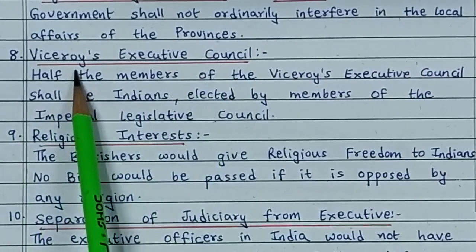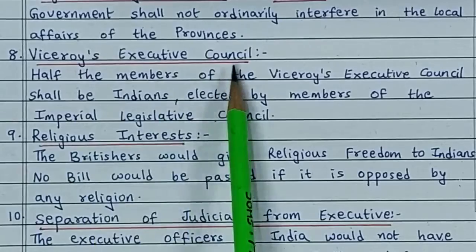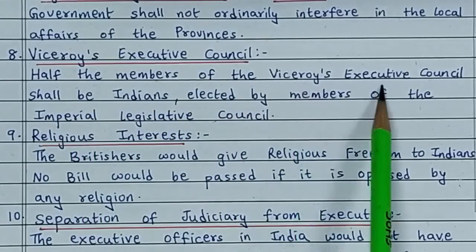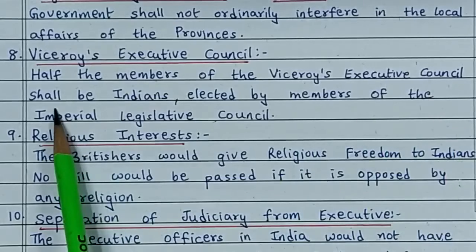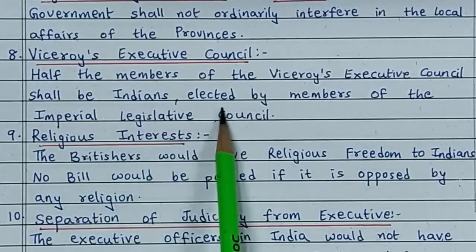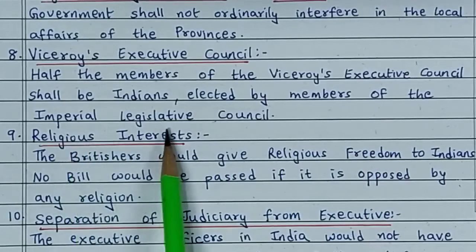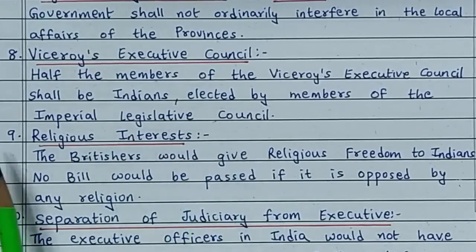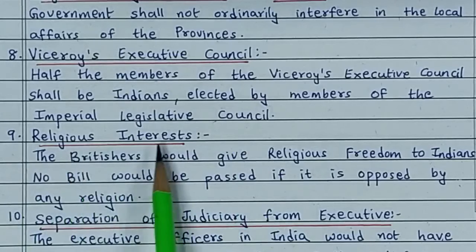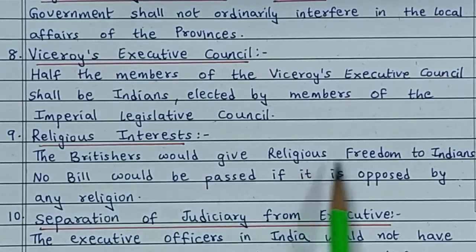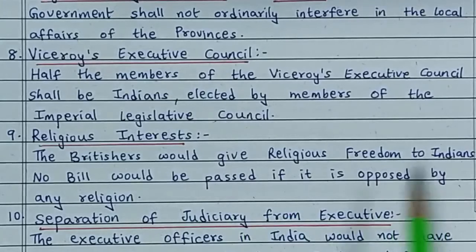8. Viceroy's Executive Council. Half the members of the Viceroy's Executive Council shall be Indians elected by members of the Imperial Legislative Council. 9th, religious interest. The Britishers would give religious freedom to Indians.